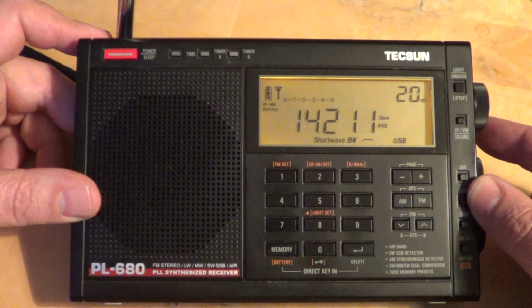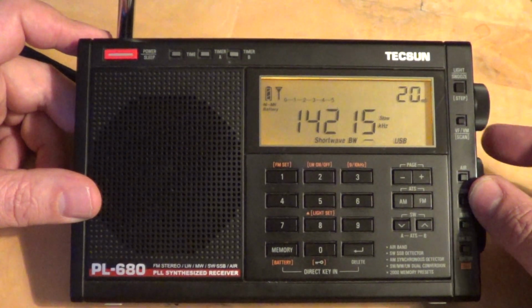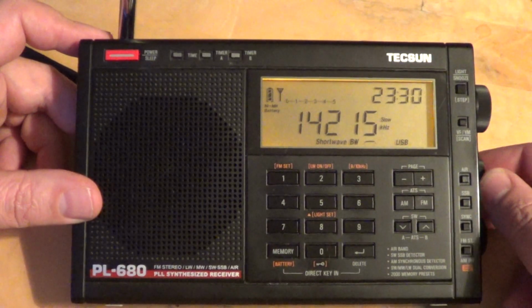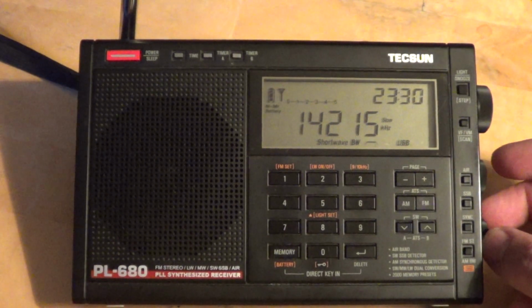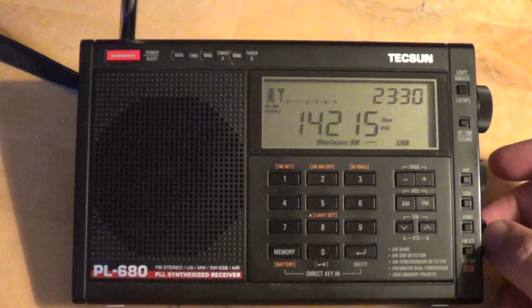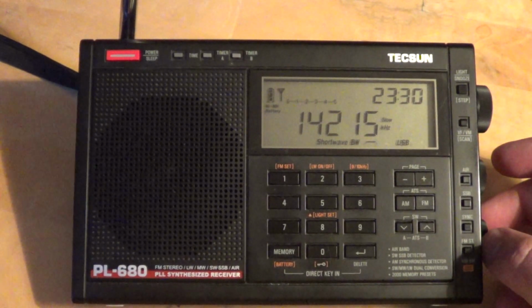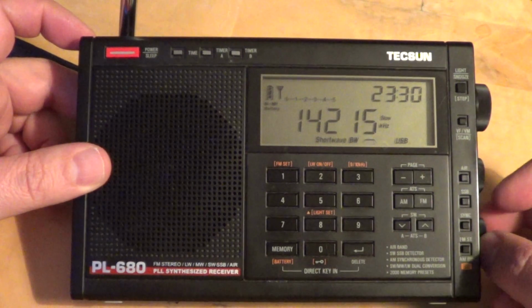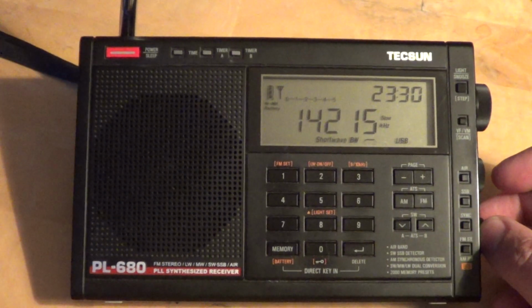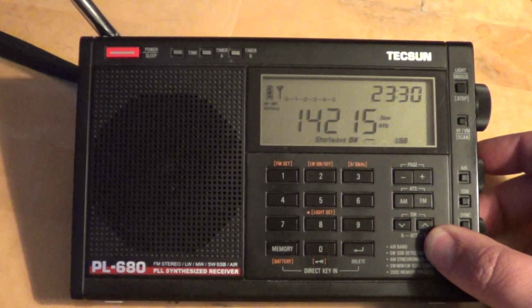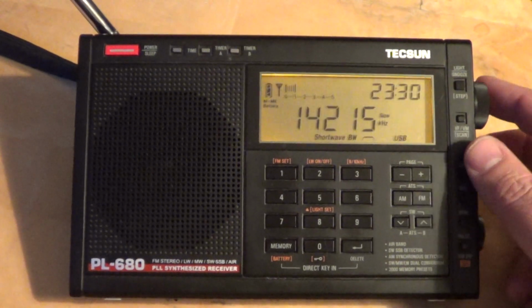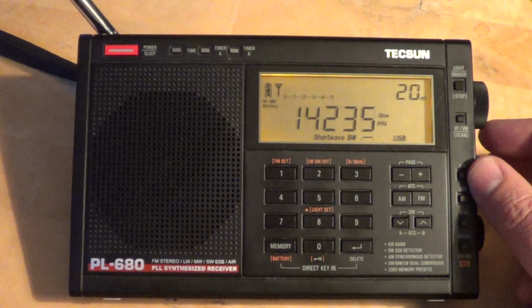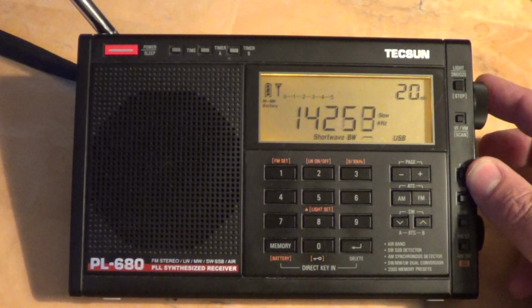Now, amateur stations use much less power than international broadcasts, so sometimes they're weaker. But it is interesting to go through the bands and see what you can hear.